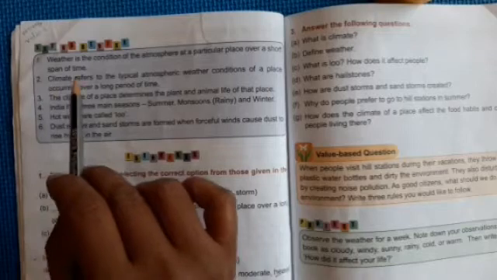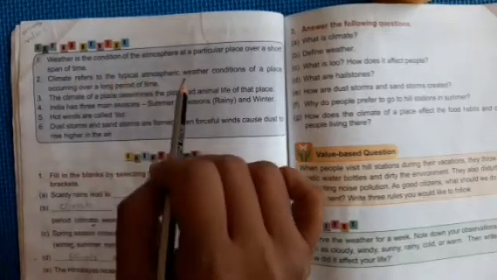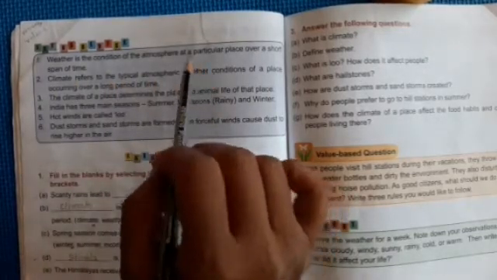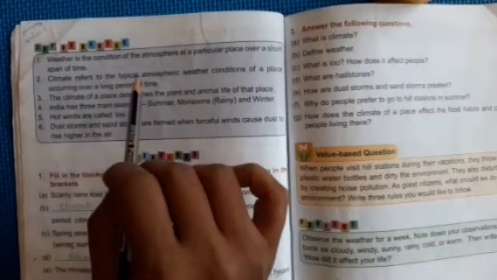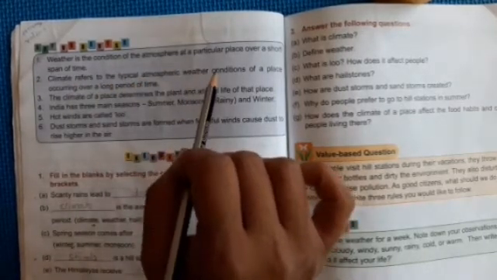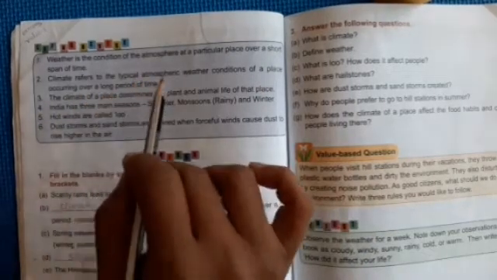Point 2 is climate. What is climate? Climate refers to the typical atmospheric weather conditions of a place occurring over a long period of time.